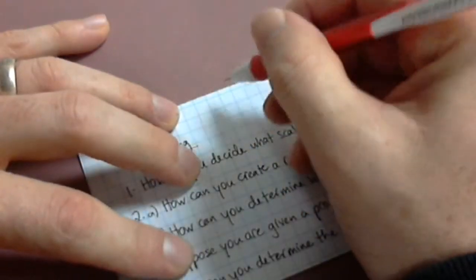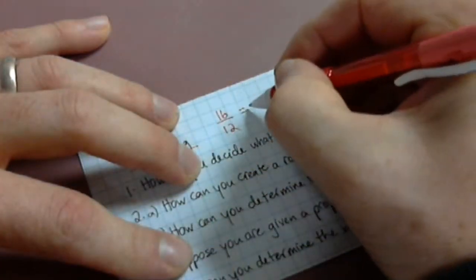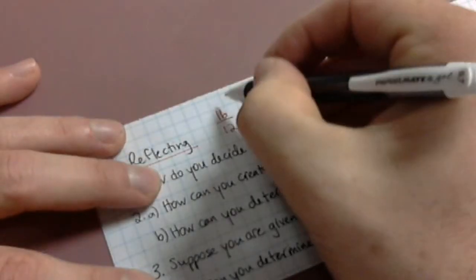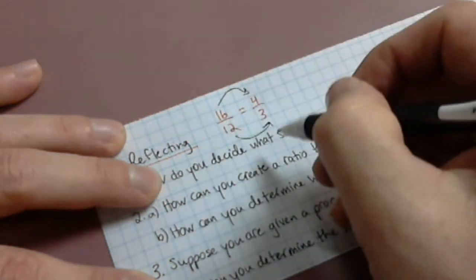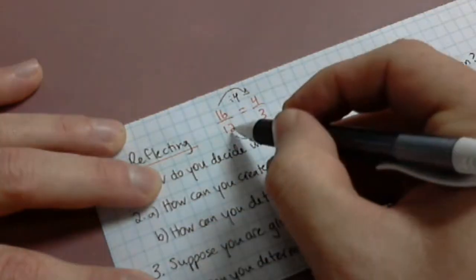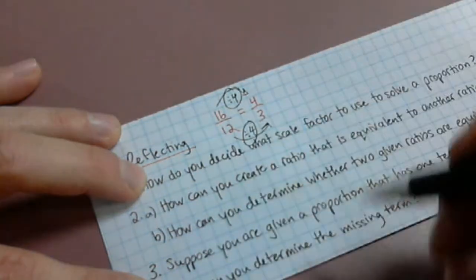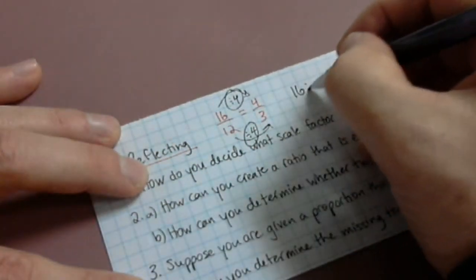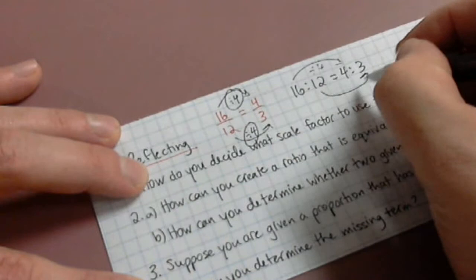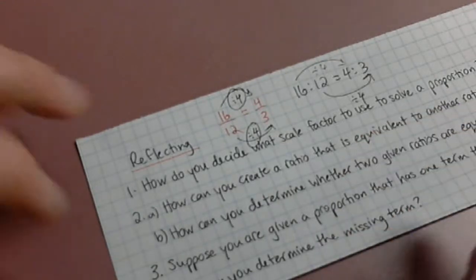equivalent. And what I mean by that is if we have something like 16 over 12, and I want to know whether or not it's equivalent to 4 over 3, I have to figure out if I can, in this case, divide by the same number to get from the one on the left to the one on the right. So I know that 16 divided by 4 is 4, and 12 divided by 4 is 3. So if that scale factor is the same for both numbers, first term and second term, then they are equivalent. If it's a different number, then they are not equivalent.